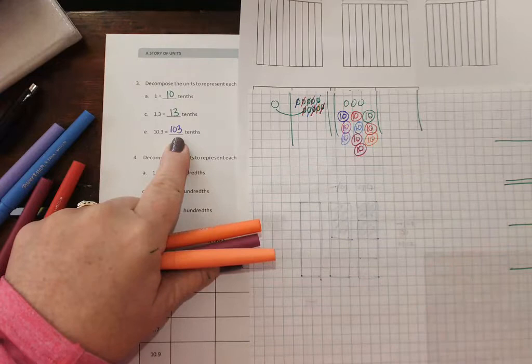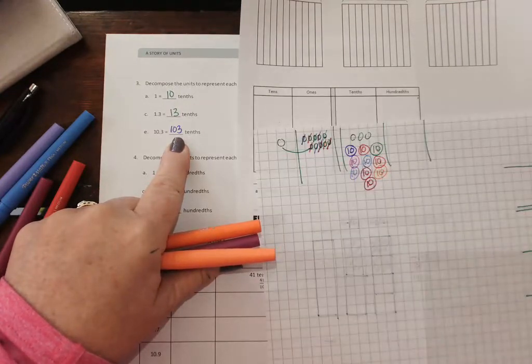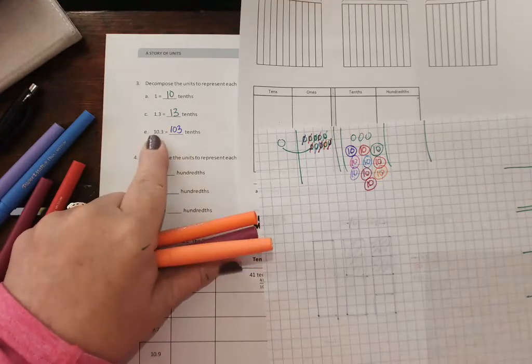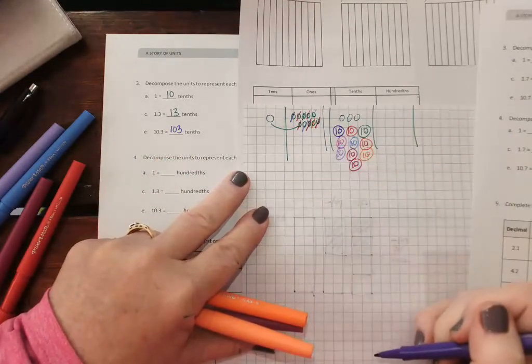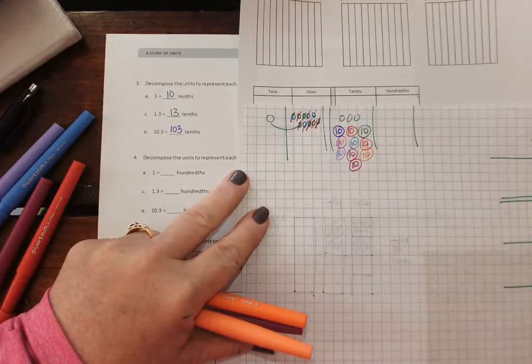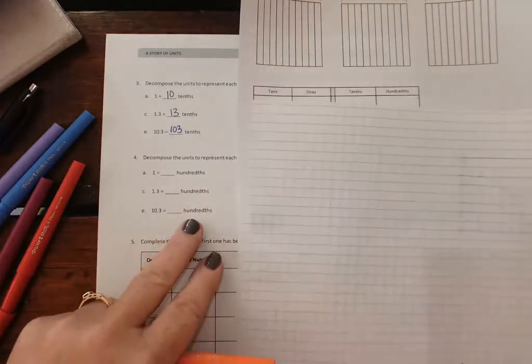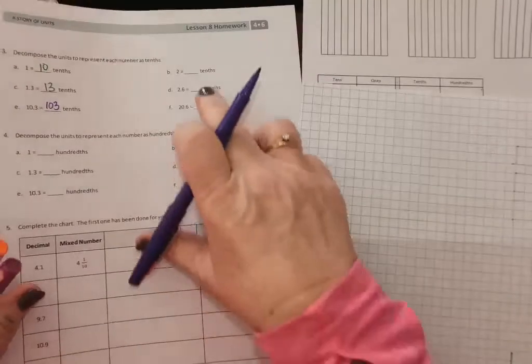Now your numbers are going to be slightly different on your problem set. You're going to be using 1, 1.7, and 10.7, but the system for figuring out the answers is going to be exactly the same. So that's what we did here.